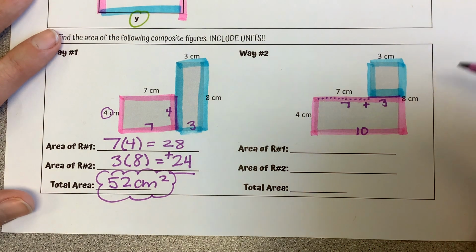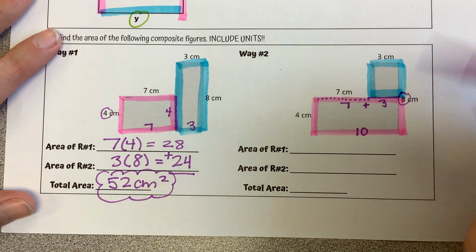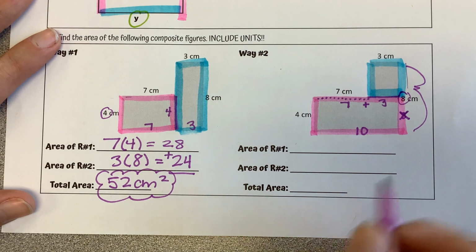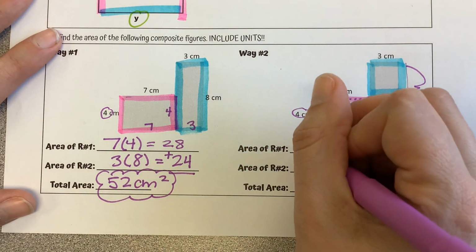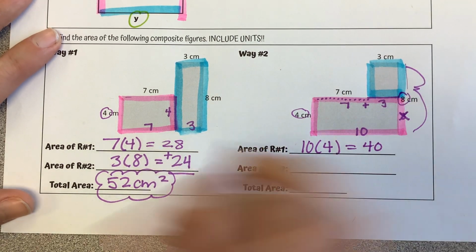Where sometimes people will make a mistake is they'll look at this and say, oh, 8, that's the height right here. 8 is not the height of this portion. 8 is the entire length. So I don't want to look here. I look on the opposite side and I would see 4. So I would do 10 times 4 is equal to 40.